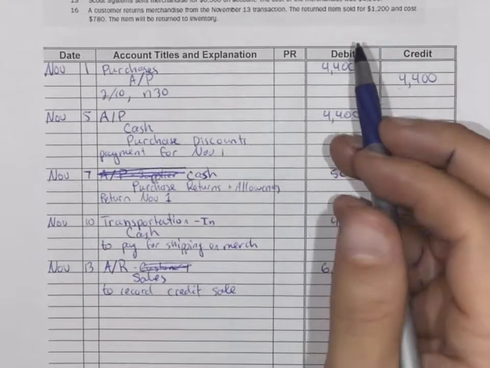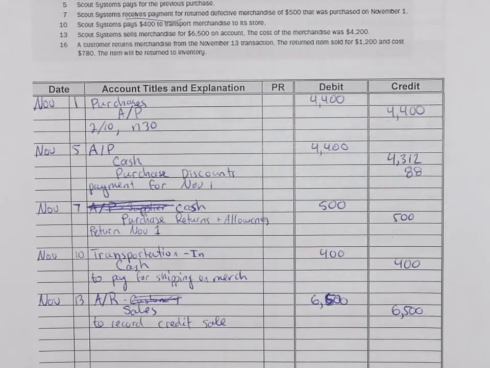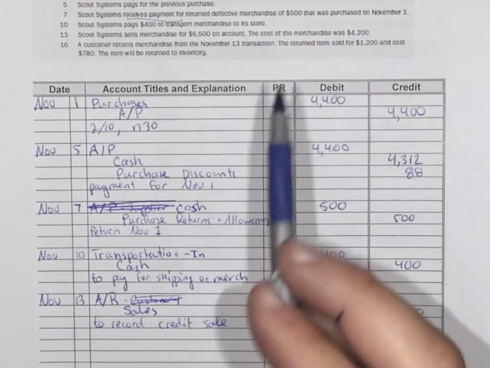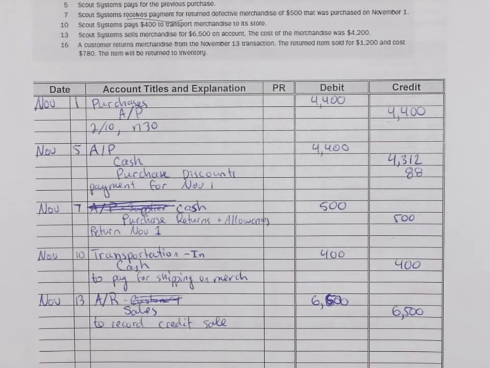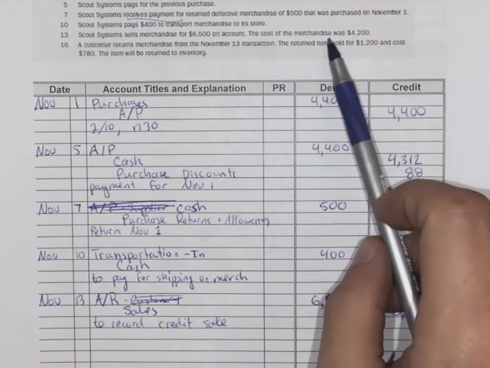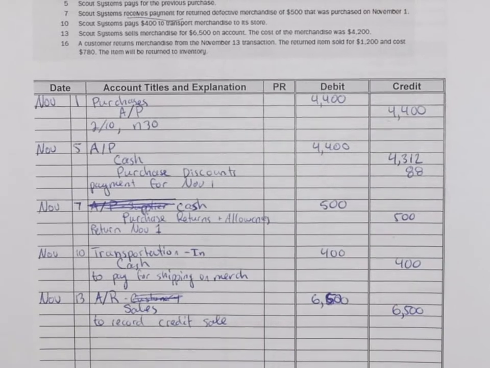Now, in a periodic system, how do we want to account for the cost of the merchandise? In which account? In periodic? Yeah, we calculate it at the end. We're not going to do it here. This doesn't matter to us because we do our cost of goods sold calculation at the very end as an adjusting entry. If this was a perpetual example, which we'll do next week, then yes, we would recognize it at that exact moment.